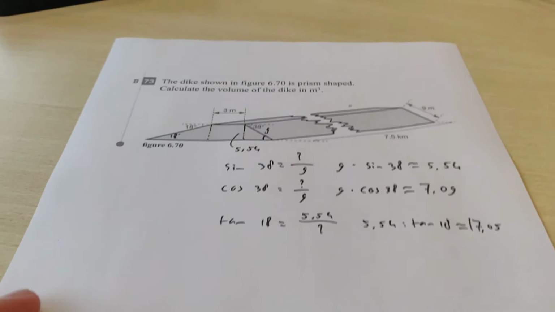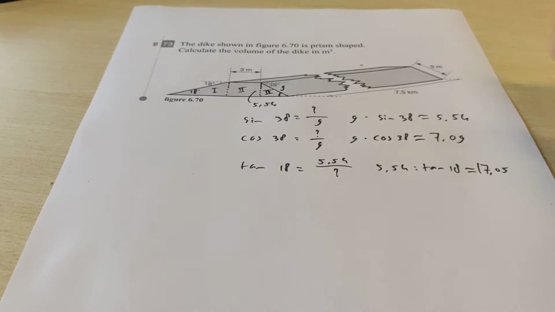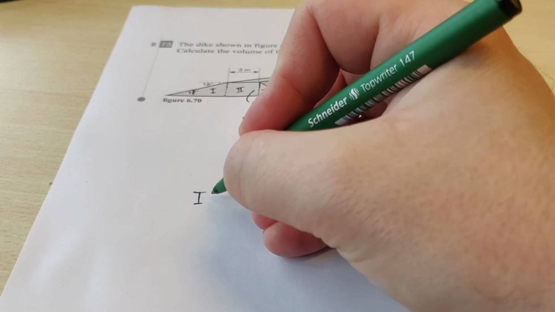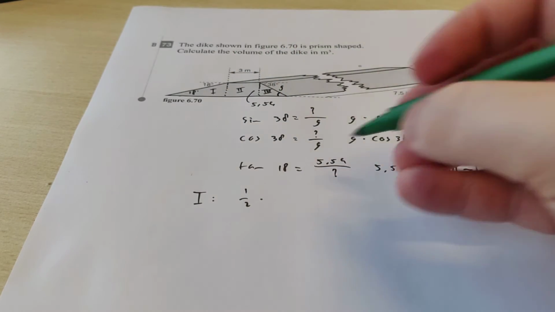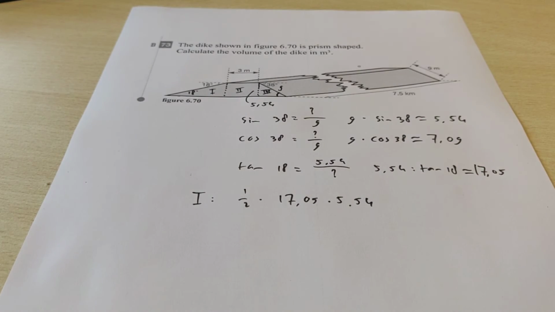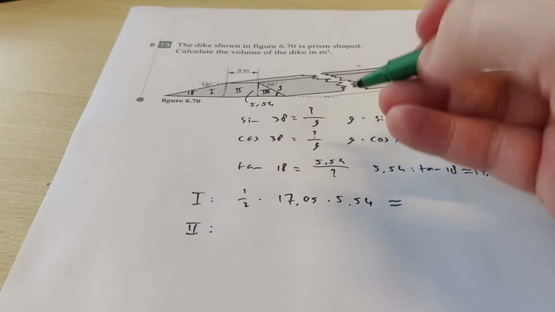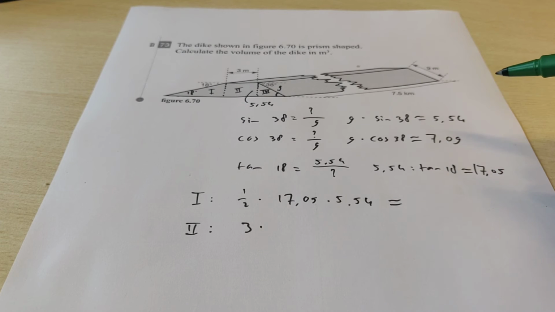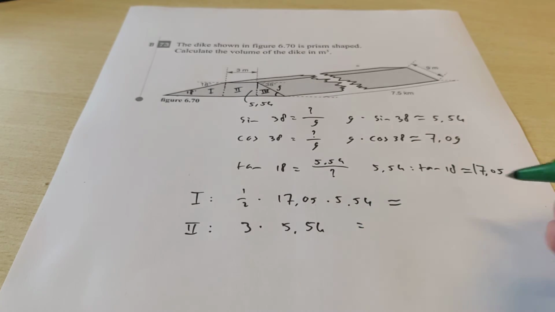Okay, so now we know all the lengths that we need in the picture. So now we're going to calculate all of the areas. I'm going to call this area 1, this area 2, and that area 3. Let me make another line because it was not very clear. For area 1, a triangle, you have to do a half times the side times the matching height. So a half times 17.05 times 5.54. And then you have that area. For area 2, that's just a rectangle, so 3 times this length, which was 5.54. Yeah. So you calculate that.